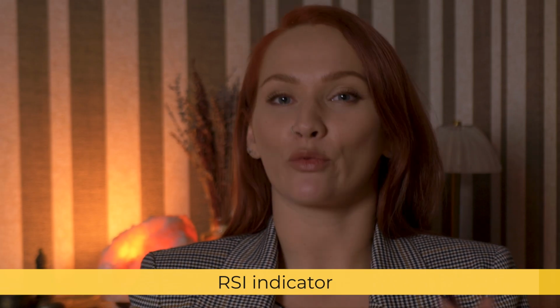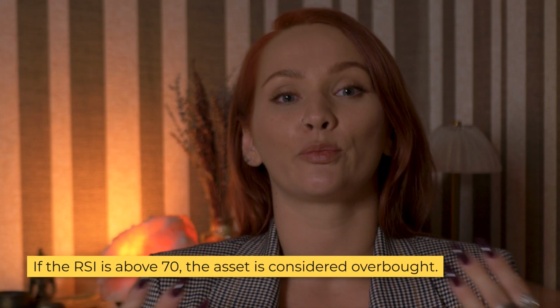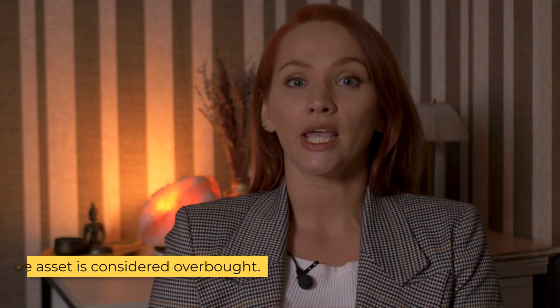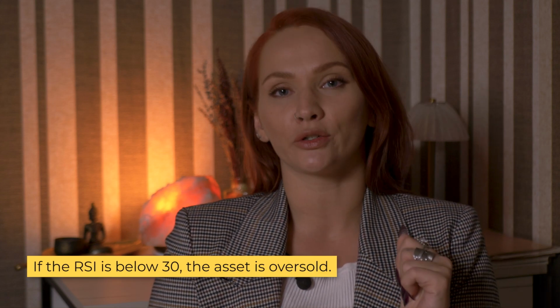RSI indicator, Relative Strength Index. We already discussed it in one of my previous videos, but in case you haven't seen it, let's go through all the basics. This particular indicator helps traders determine whether an asset is overbought or oversold. The RSI value ranges from 0 to 100, and traders typically pay attention to the 70 and 30 levels. If the RSI is above 70, the asset is considered overbought, which could be a signal to sell. If the RSI is below 30, the asset is oversold, which could be a good time to buy.